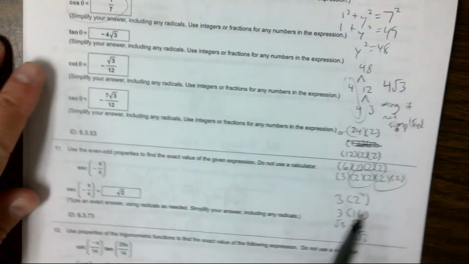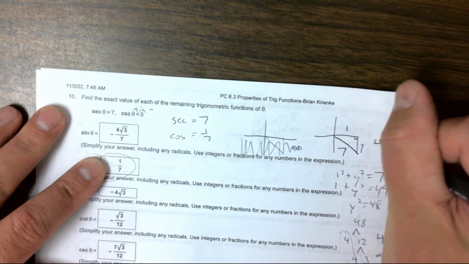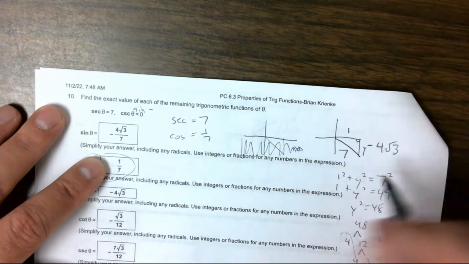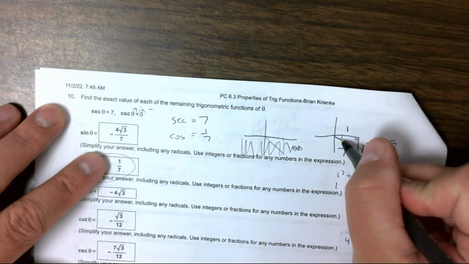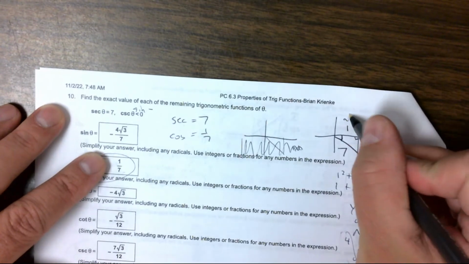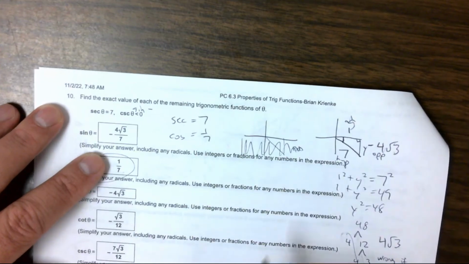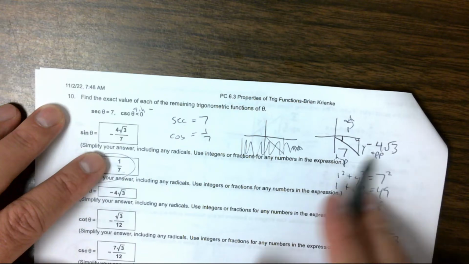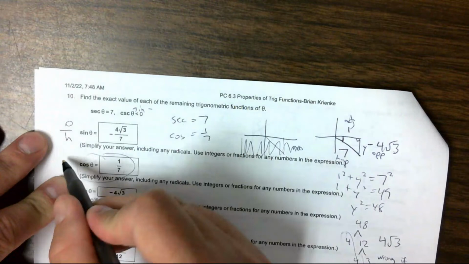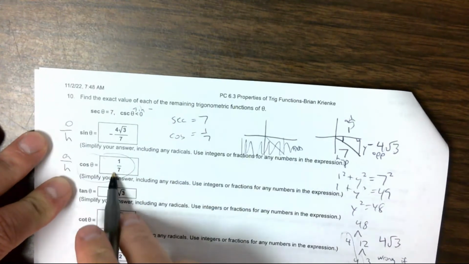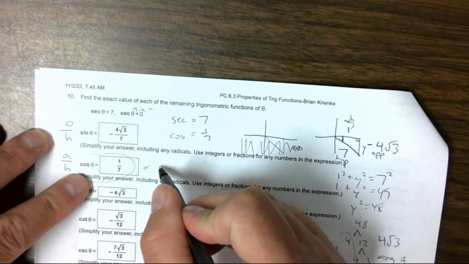So with all that being said, if this is 4 square root of 3, but then it's got to be negative based on where we are, then here's your angle, this is your adjacent, this is your hypotenuse, this is your opposite. So you're doing negative 4 square root of 3 over 7, because that's the opposite over hypotenuse. And this one we know was the adjacent, which was flipping sine. I'm sorry, or flip secant.